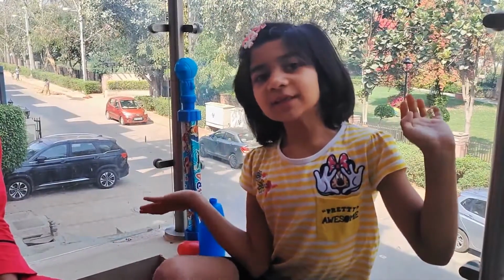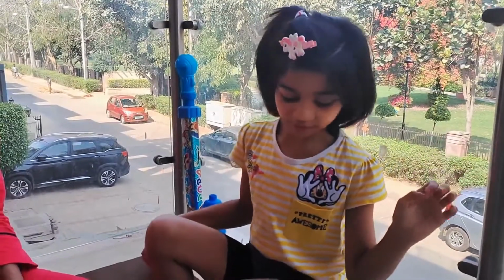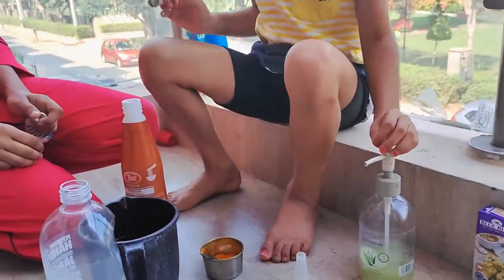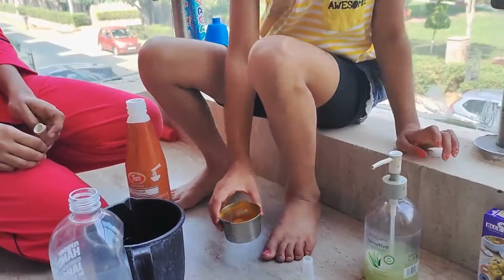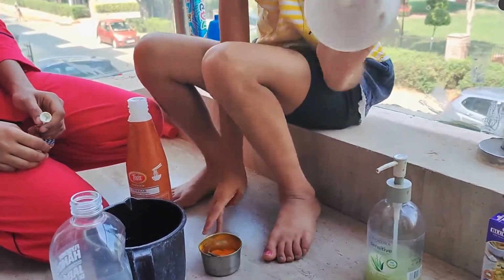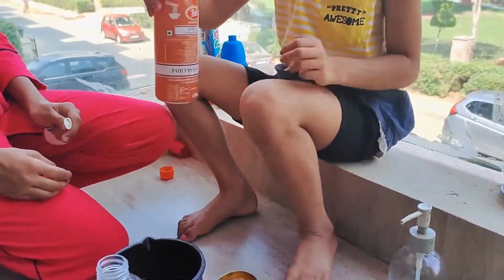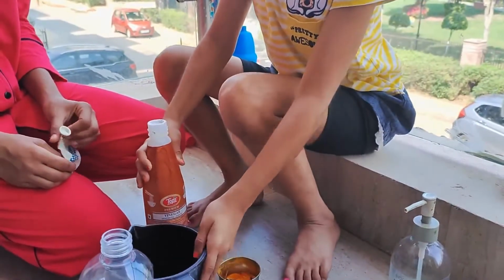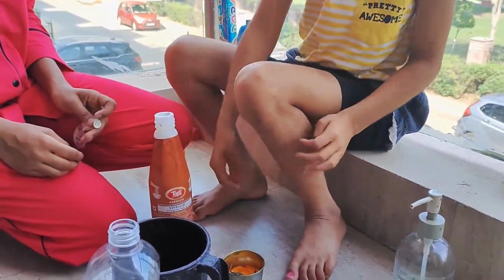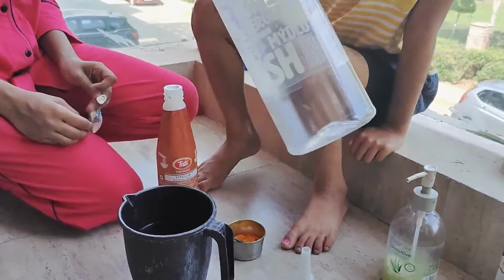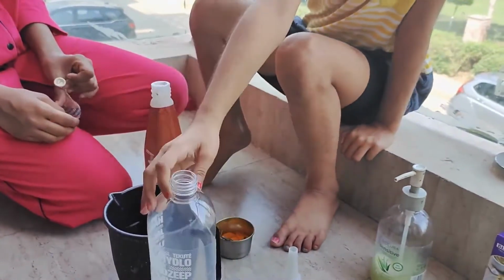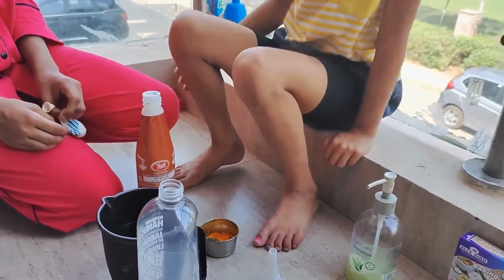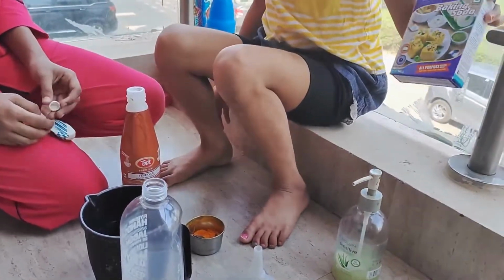Now I'm going to tell you the ingredients. So, haldi, funnel, vinegar, a jar of water, an empty plastic bottle, and baking soda.